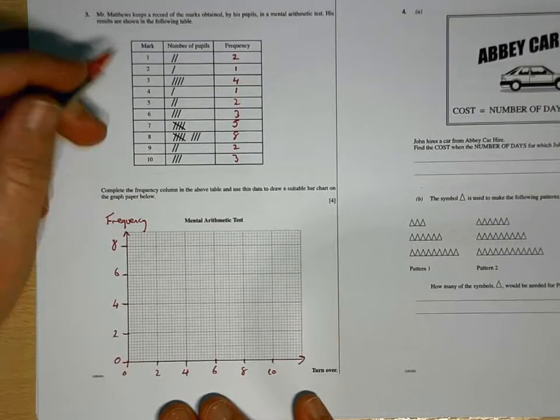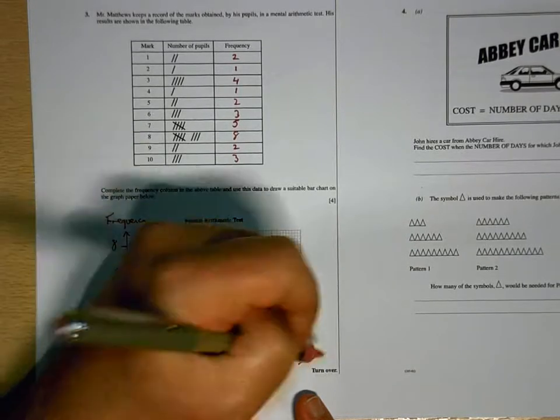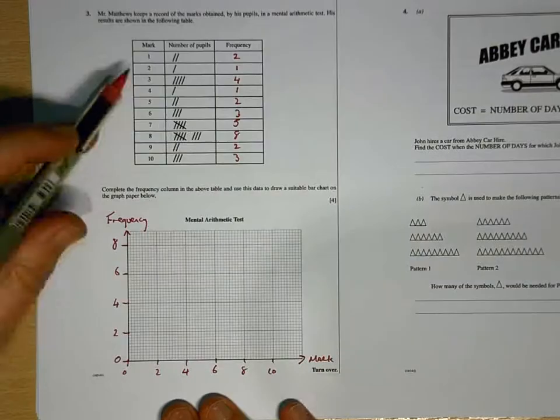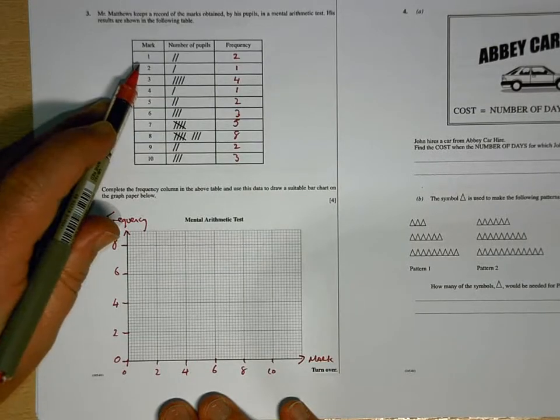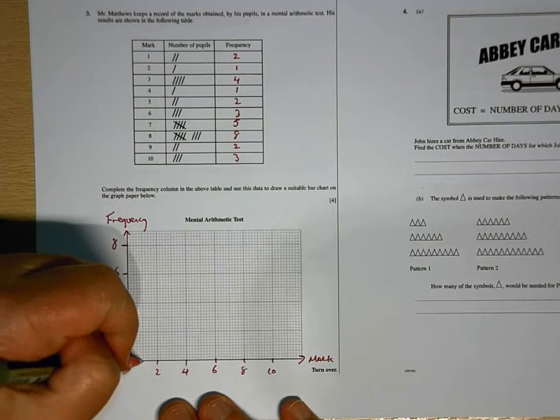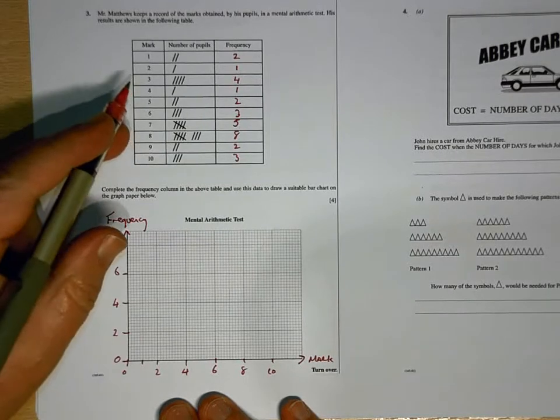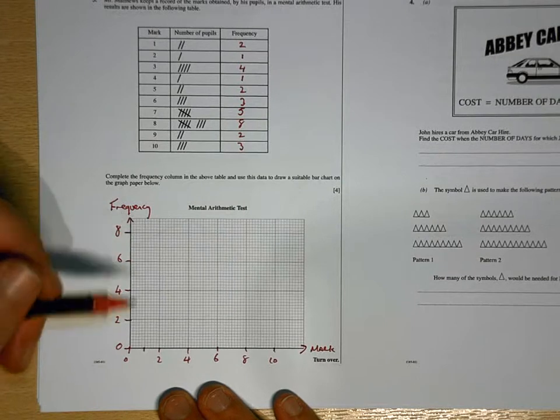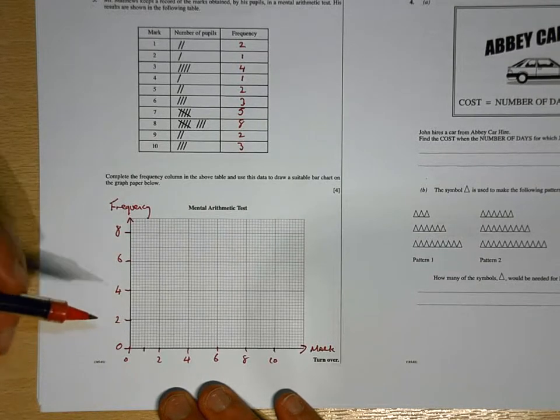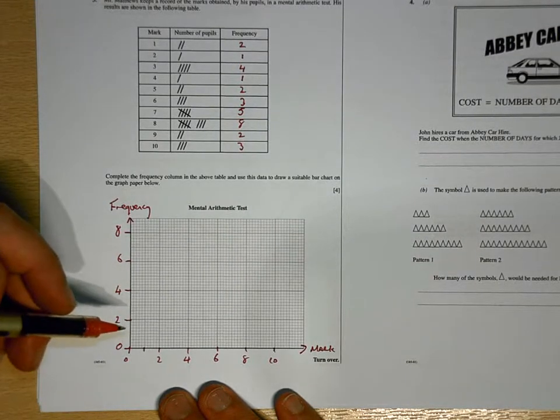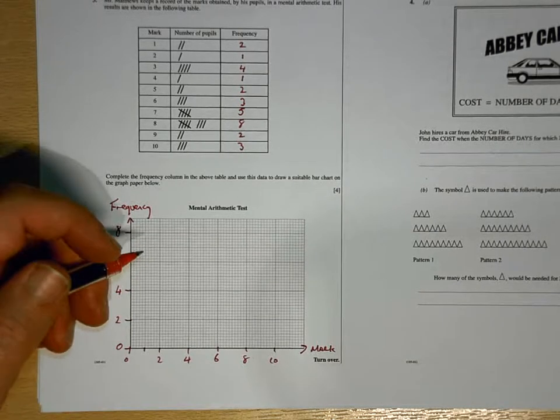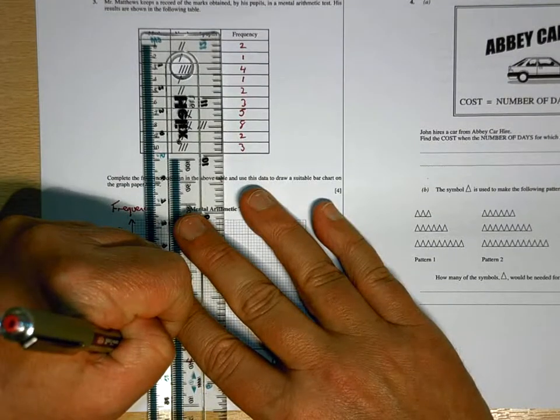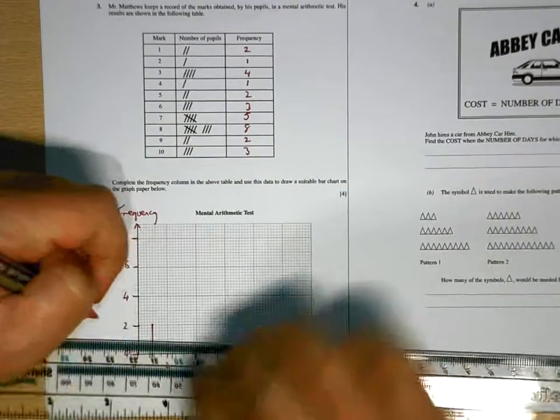I'll need to label that mark. So the first one is going to be a mark of 1, and that's going to have a height of 2. Now when you're doing this on the exam paper, make sure you're using a pencil in case you go wrong, and make sure you're using a ruler. If I use a ruler, it tends to smudge the ink, so let me try.